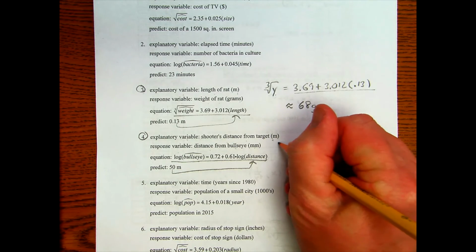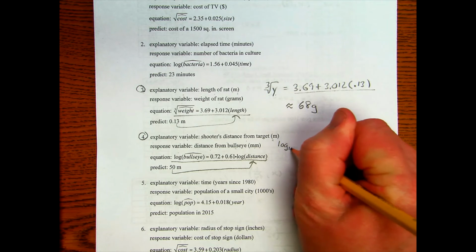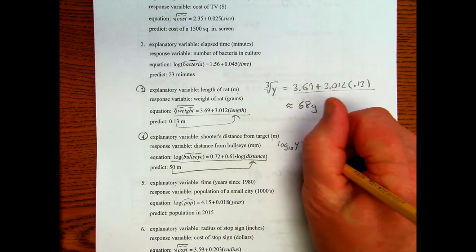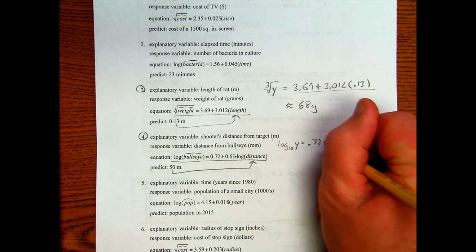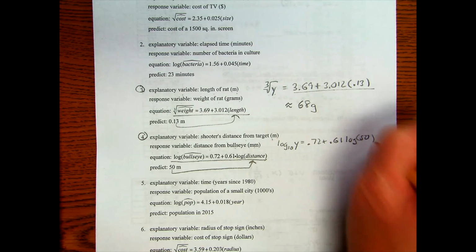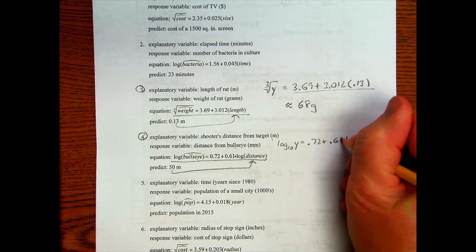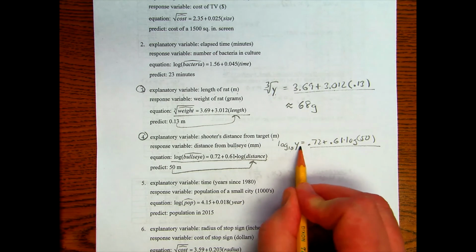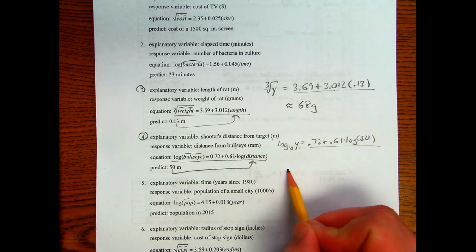So we have log base 10 of y, if there's no subscript that's understood to be 10, equal to 0.72 plus 0.61 times the log of 50. All of that can be typed in the calculator, and that represents log base 10 of y. To get at y, we raise 10 to that power.